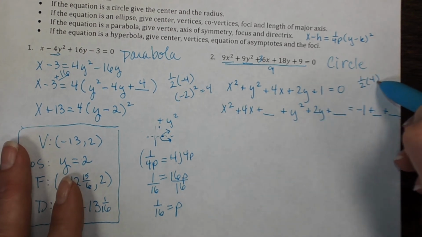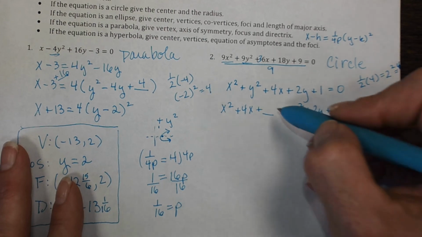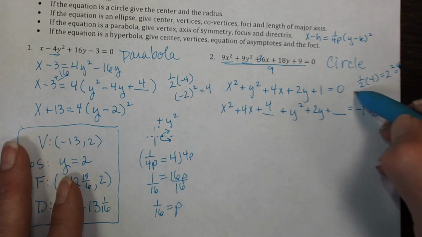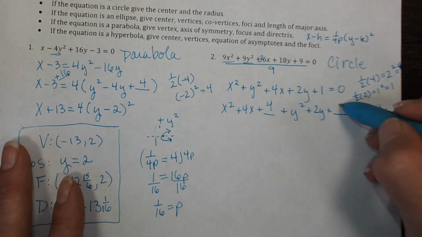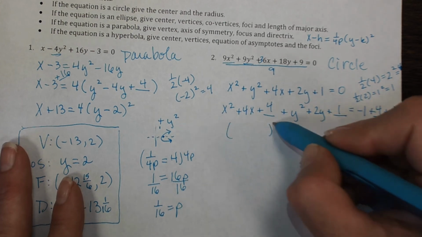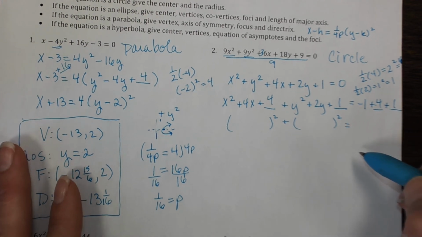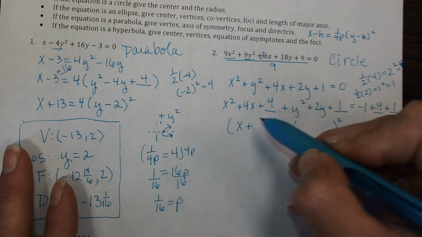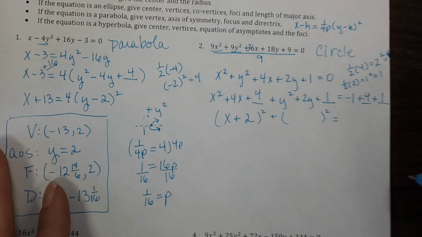Half of 4 is 2, and 2 squared is 4. Sorry, kind of got cut off. So I'm adding 4 there, and I'm adding 4 there. And then half of 2 is 1, and 1 squared is 1. So I'm adding 1 there, and I'm adding 1 there. Then we know that when we complete those squares, that next line is the binomial squared. So I have x plus, now remember it's whatever the term that you squared, so x plus 2.